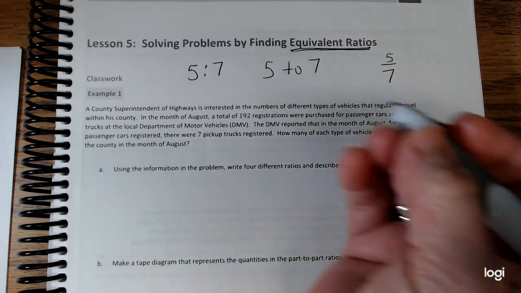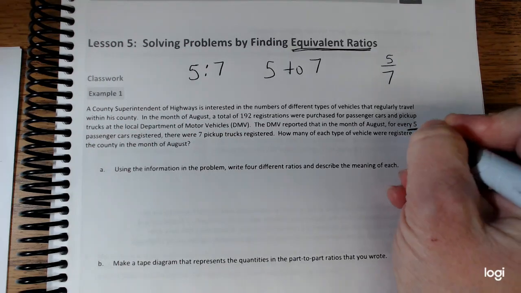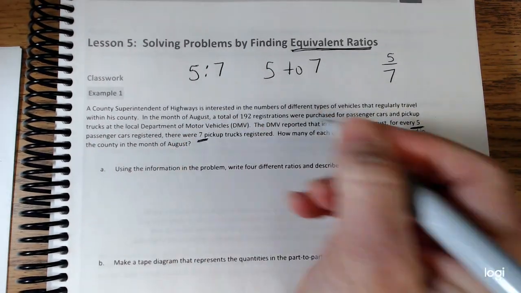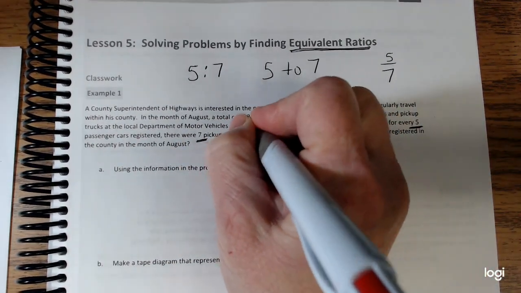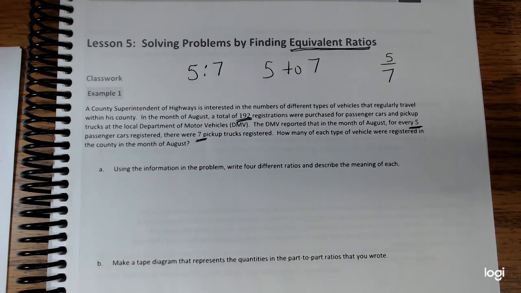I did notice here I have some numbers that we're going to use for some ratios. We had a 5 and we had a 7, and then I also noticed up here a number of 192. So the first problem, or letter A, says using the information in the problem, write 4 different ratios and describe the meaning of each. 4 different ratios. Okay, well, I'm going to pause the screen and I'm going to put down 4 ratios, and we're going to see if you guys can figure out what my ratios stand for.